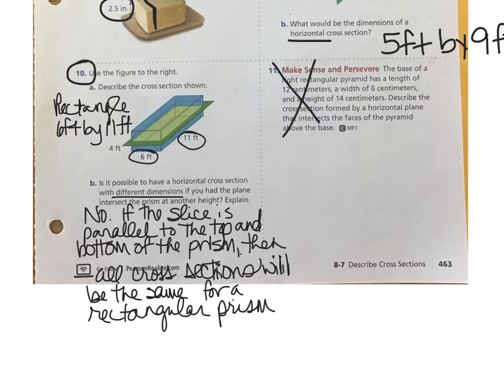If the slice or the cut is parallel to the top and bottom of the prism, then all cross sections will be the same for that rectangular prism. In other words, they'll all have the same dimensions.